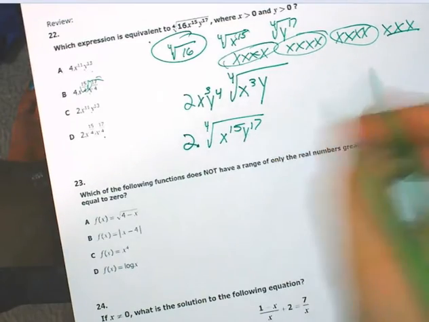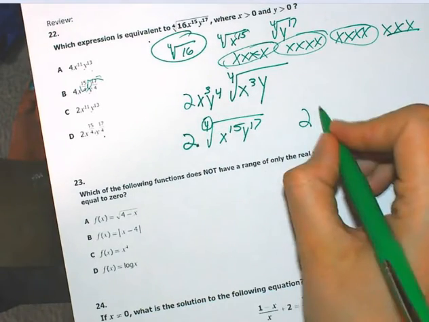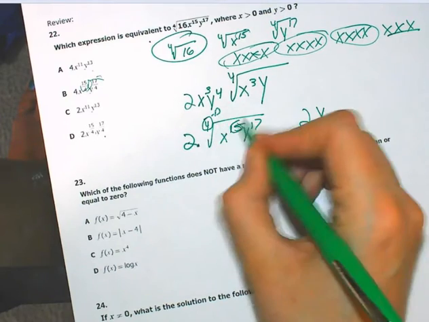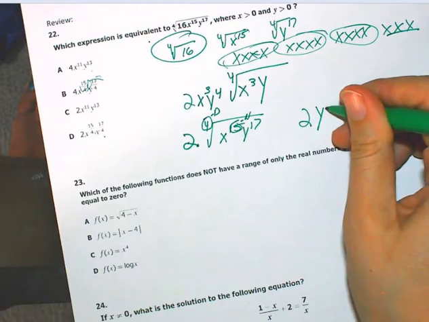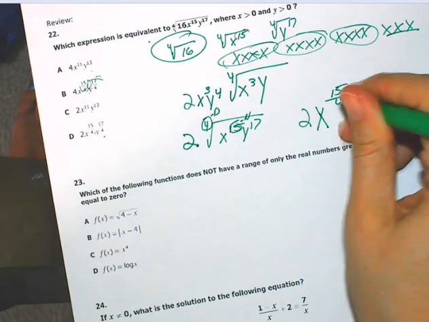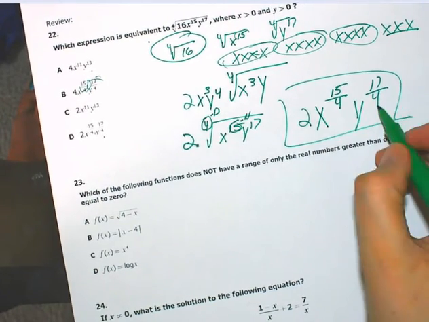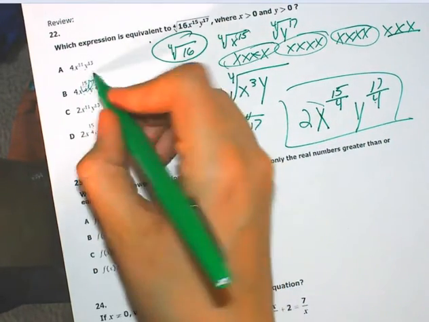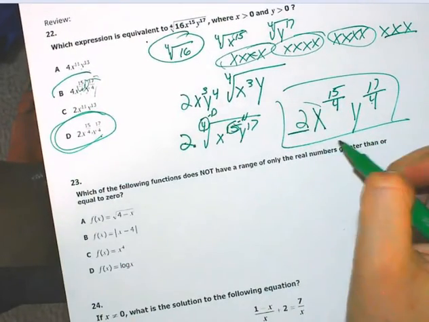Well, I know the 2 came out, so I could write this. Remember that this is the denominator, this is the exponent. So the index is the denominator. The exponent is the numerator of my rational exponent. So I've got x to the power of 15 over 4, and then y to the power of 17 over 4. So this is what they're looking for here: 2, 15 over 4, 17. So this one, oh no, I need 2 on the outside, so that one doesn't work. This one right here is the one that works.